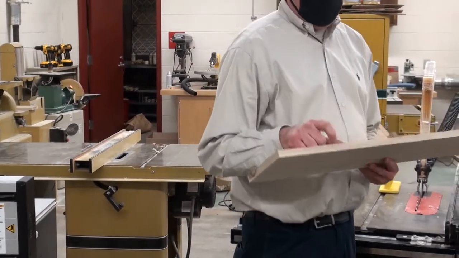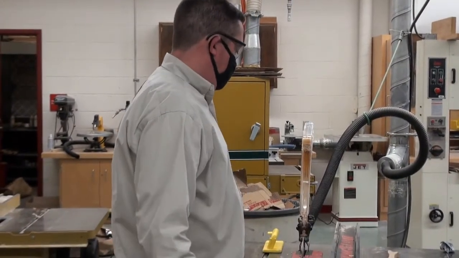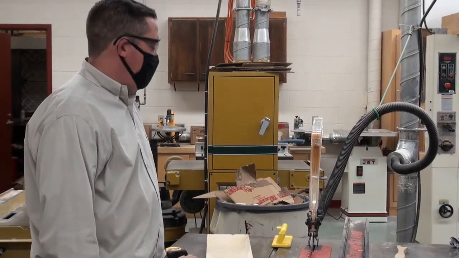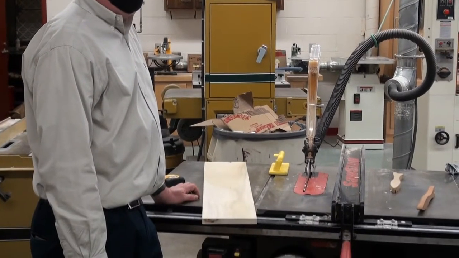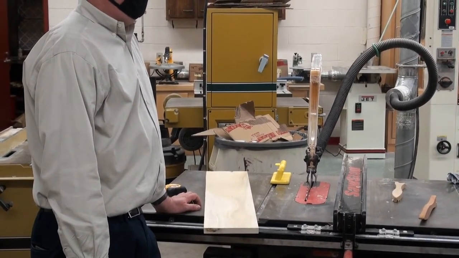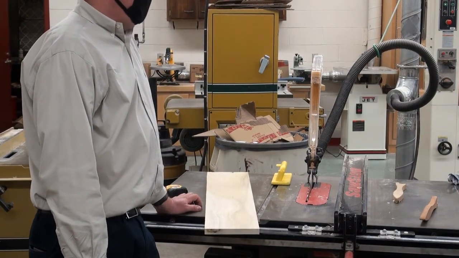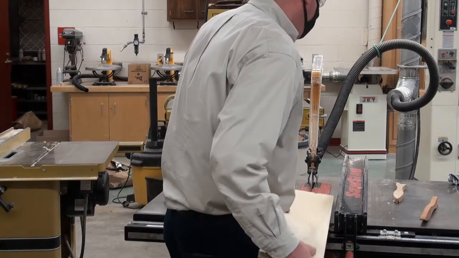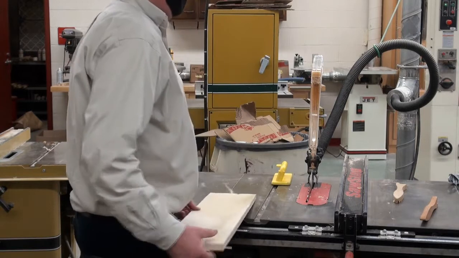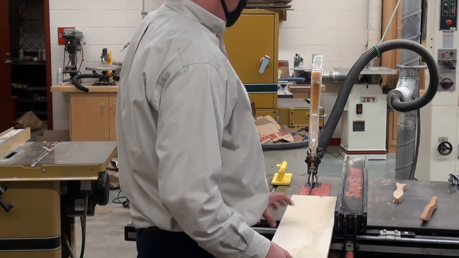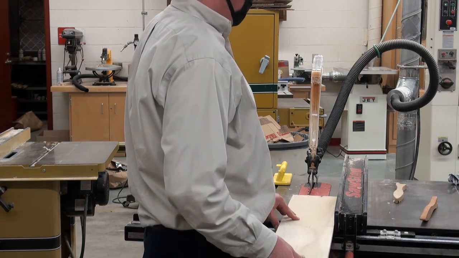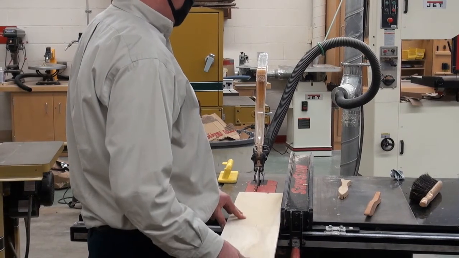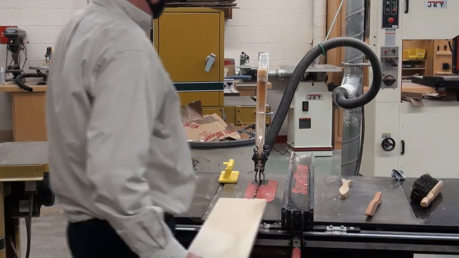Now, we have jointed one edge. That jointed edge needs to go up against the fence. There is a test question. Test question asks, it's okay to cut freehand on the table saw. The answer to that is absolutely not. This machine is much, much, much more powerful than you to stand here and try to hold your part while the machine cuts. If we use our fence here, we can eliminate that. The fence will hold it nice and square. You don't have anything to worry about as far as having to hold this down. Fence will take care of that for you.